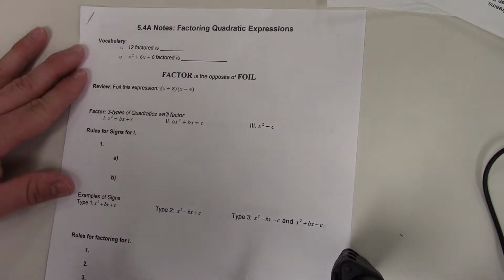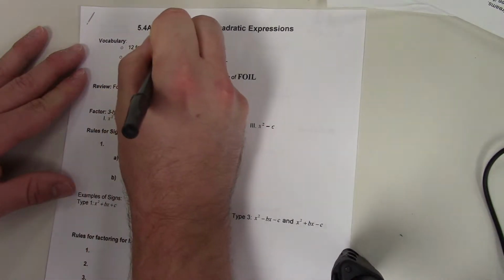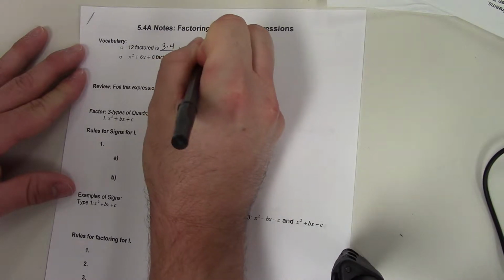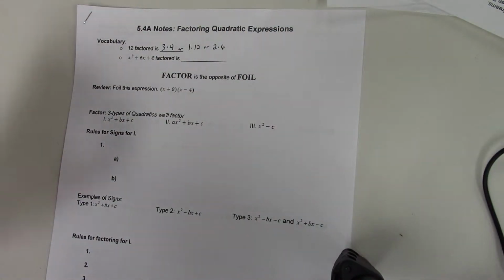And when I talk about factors themselves, remember, 12 factored is, well, like 3 times 4, or 1 times 12, or 2 times 6, etc. Those are the factors of 12.